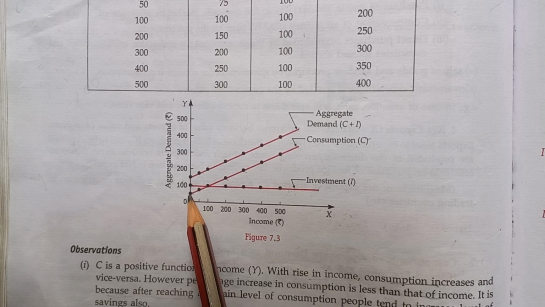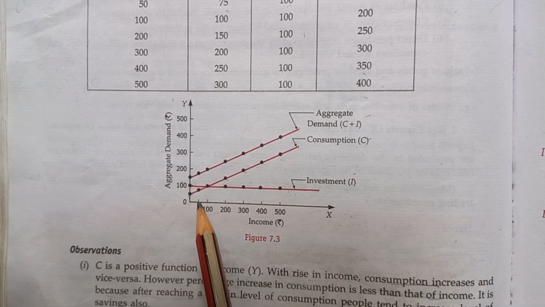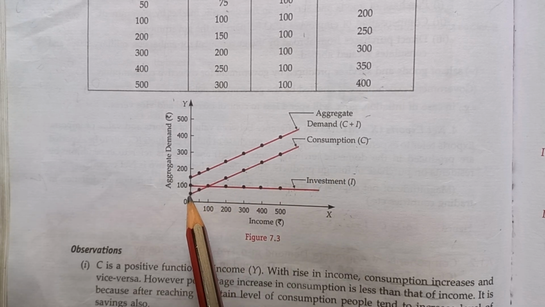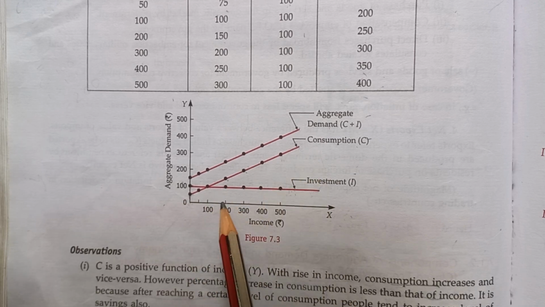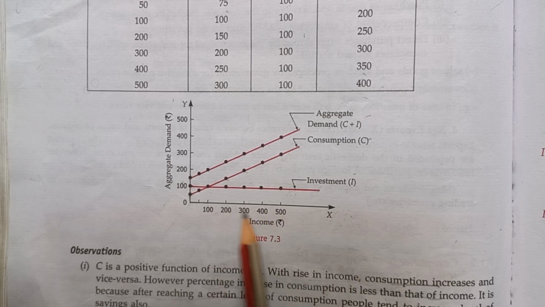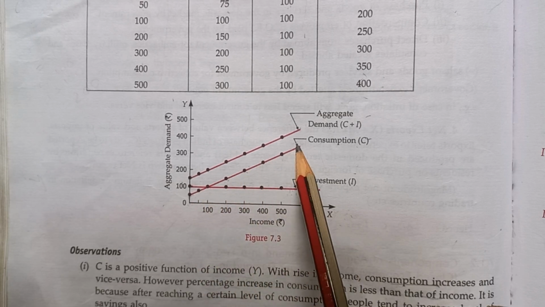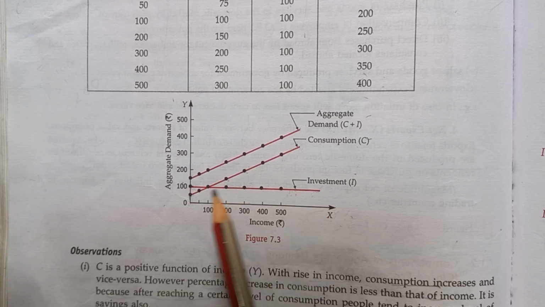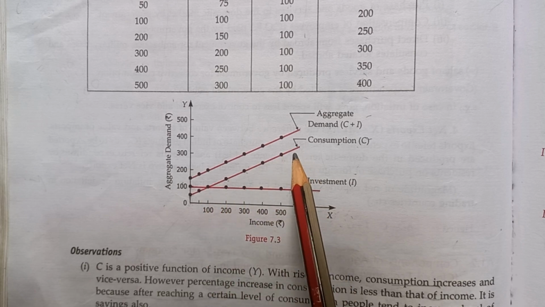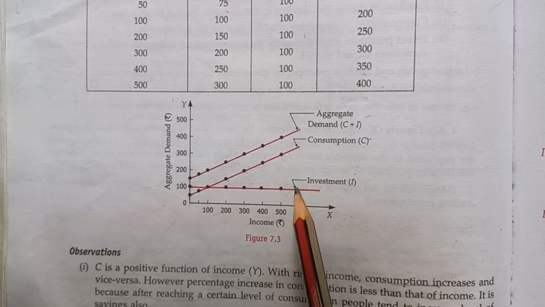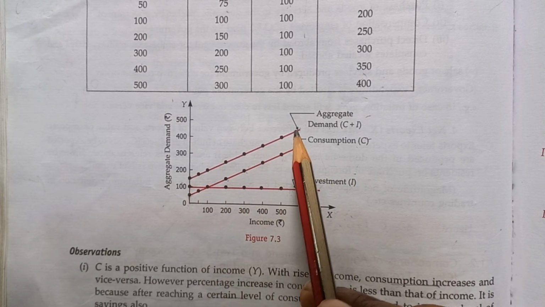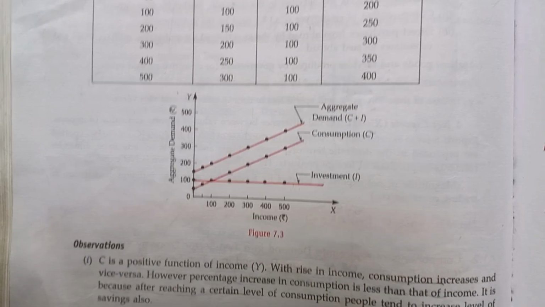At that level consumption starts, so the line starts from here; as it starts from here, it is called autonomous consumption. This line increases as income increases. With income, consumption also increases, but consumption does not increase as much as income. The percentage increase in consumption will be less than the percentage increase in income. So when we add consumption and investment, we get the aggregate demand line.